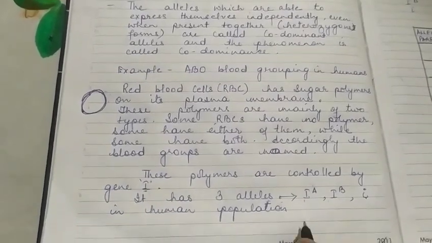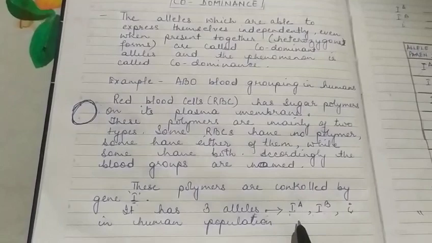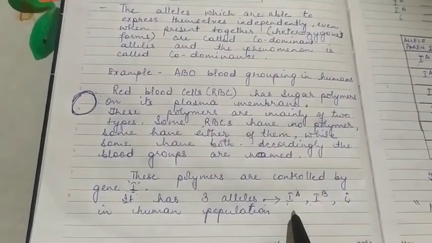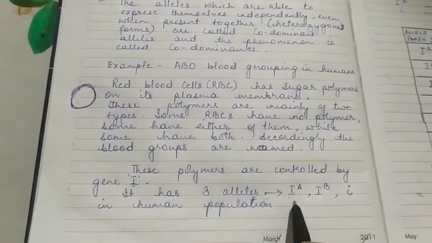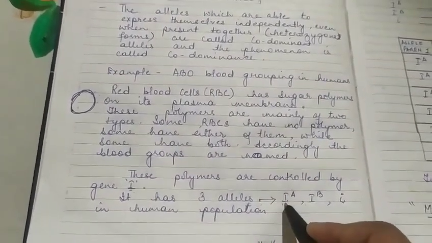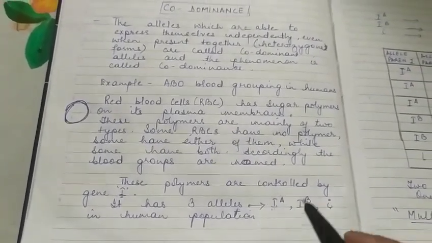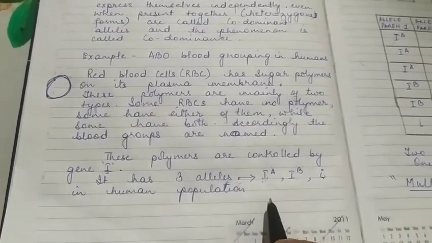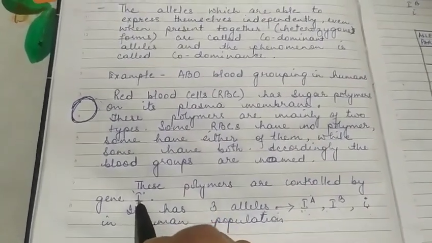But one thing to remember here is that all traits in any individual are always controlled by alleles, and in that individual there will always be two of those alleles. That is, the gene I is for blood.